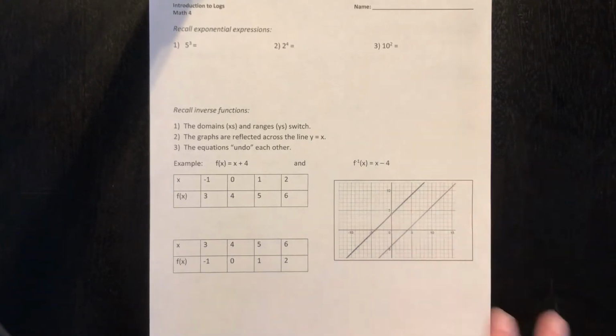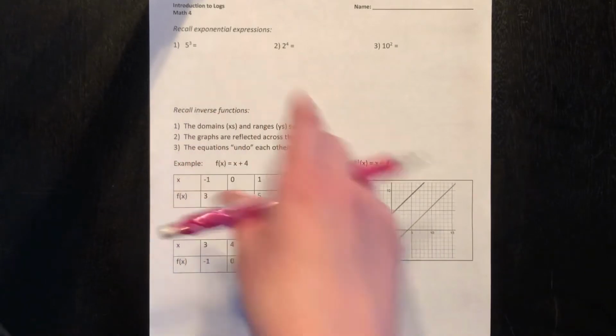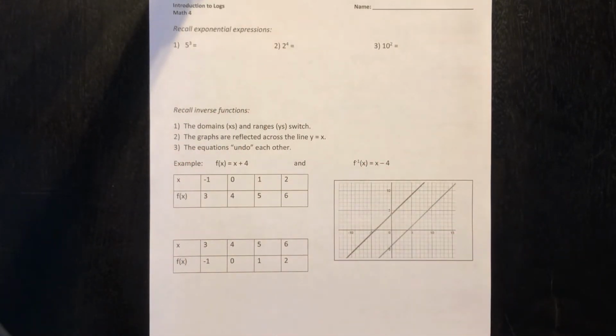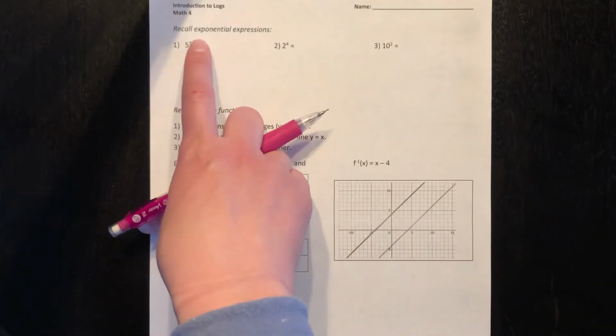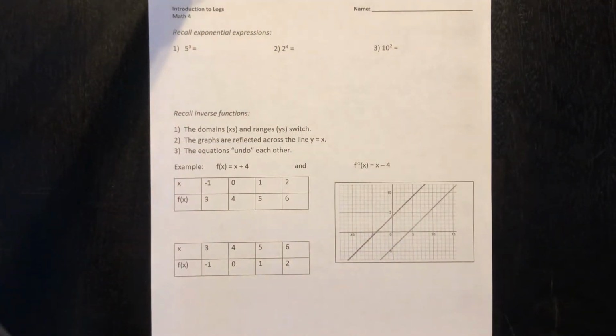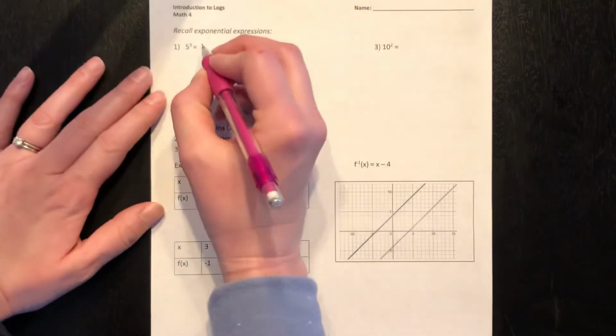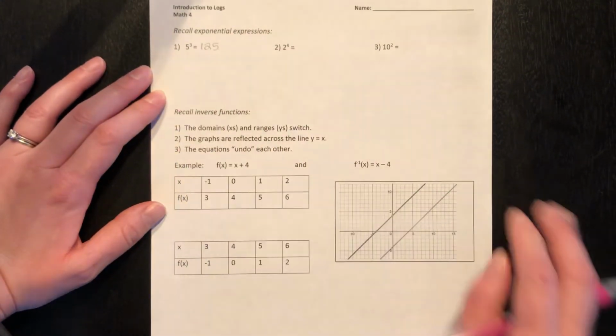Okay, so review though. Exponential expressions. You can't talk about logs unless we talk about exponentials, and you'll see why that is in just a second. But hopefully you are aware of how to evaluate exponents, and you know what they mean. If I say 5 to the third power, that of course means 5 times 5 times 5, 3 times. And I hope that you are able to arrive at 125 for that.